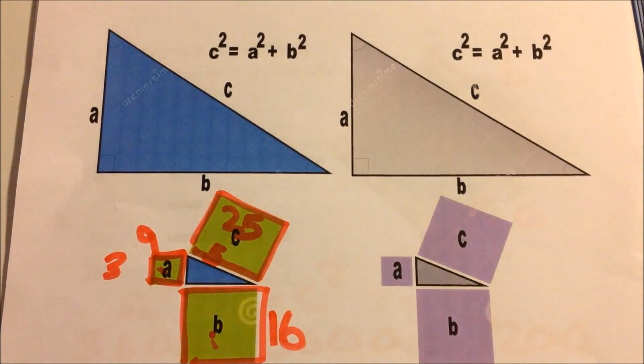Okay, those are applications of the Pythagorean theorem. The next video we'll talk about the converse of the Pythagorean theorem.